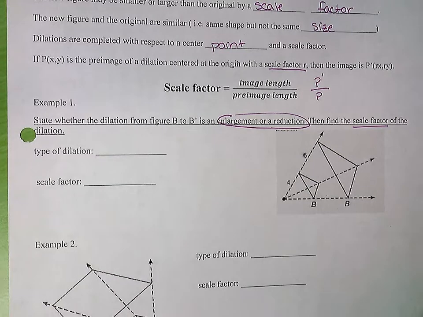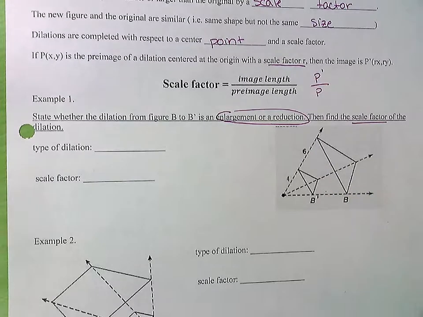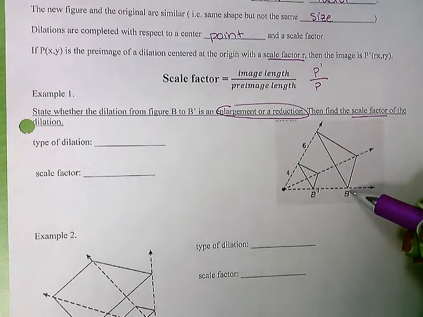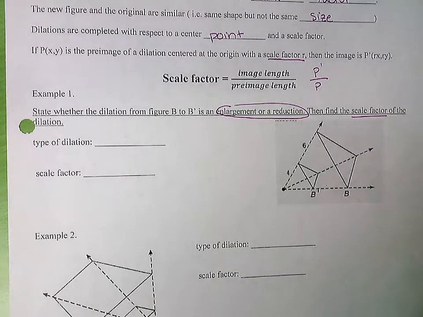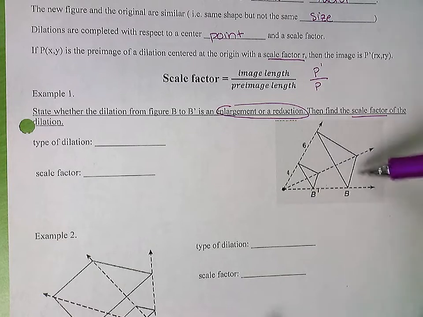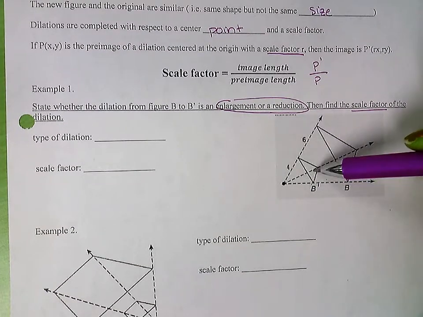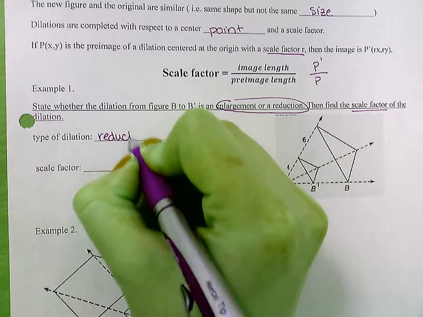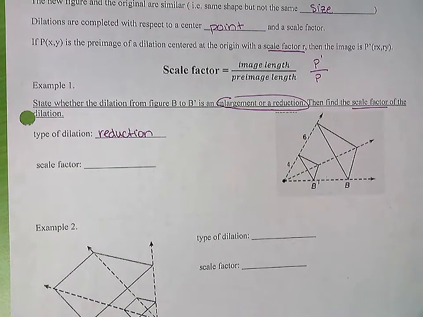So looking at our picture, this should be B prime. It's not labeled there, but it should be B prime. So if I'm going from my pre-image to that image, is that an enlargement or reduction? This is my original going to the image. It is a reduction. Okay, so it's getting smaller, so it's being reduced.